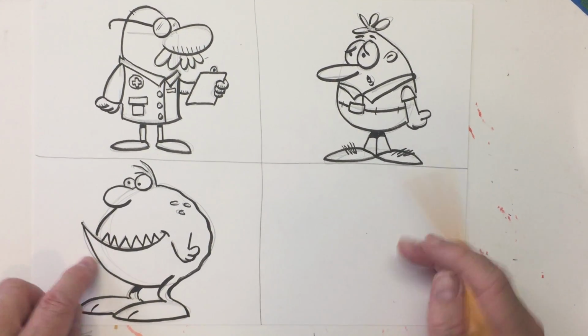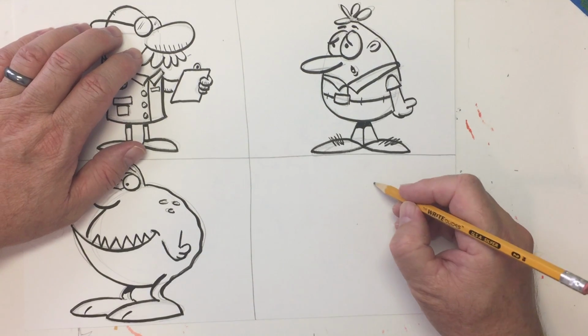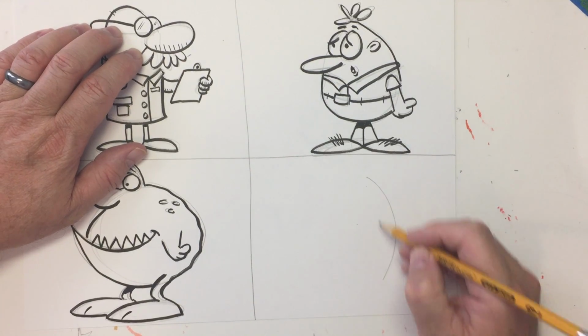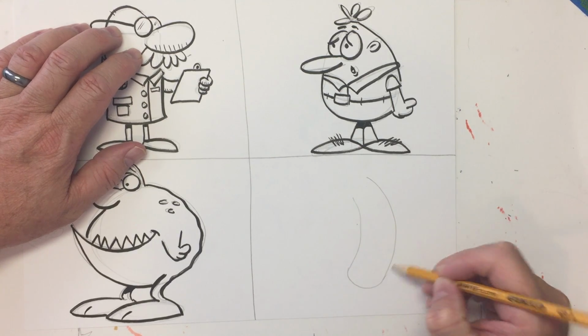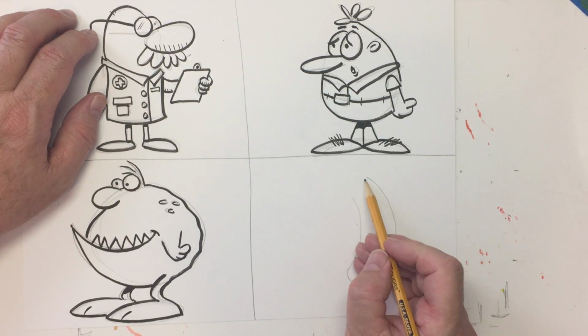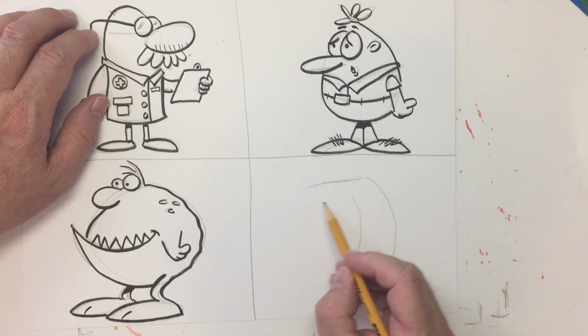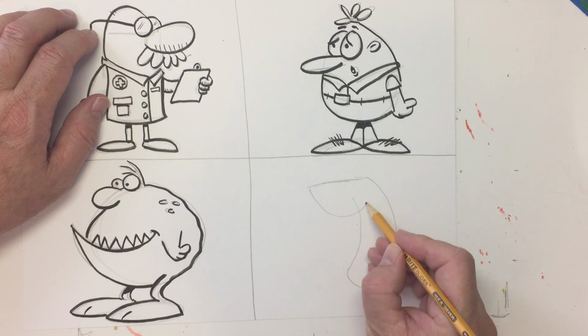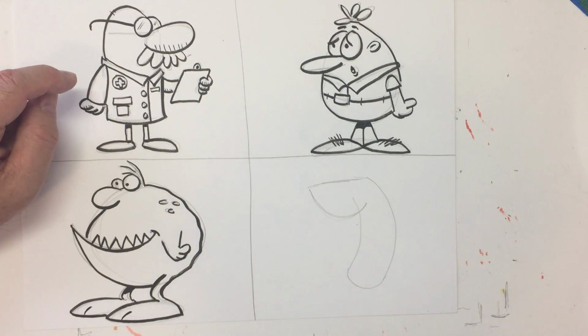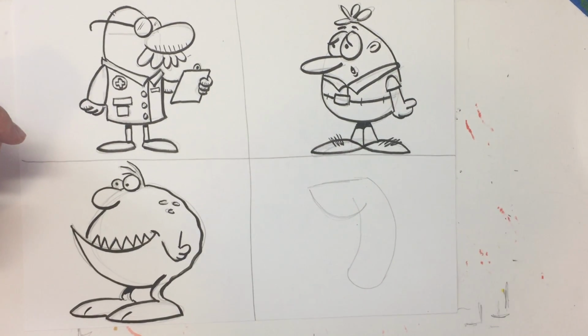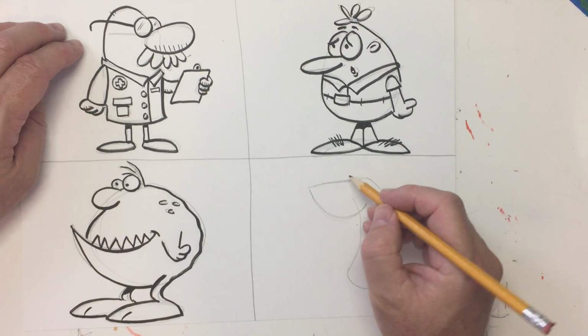Well, this got me thinking about another planet, so let's do this. Make a curved line, almost like a hot dog shape. But at the top of the hot dog, do this. Straight out, and then curve it back in. All right, so this might be someone from his planet. It looks a little bit different, but let's see, okay.